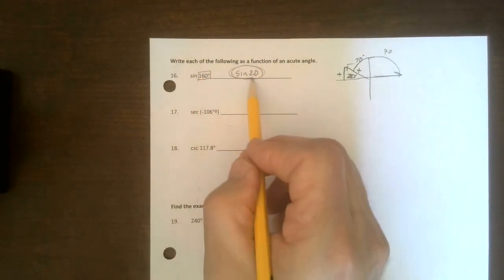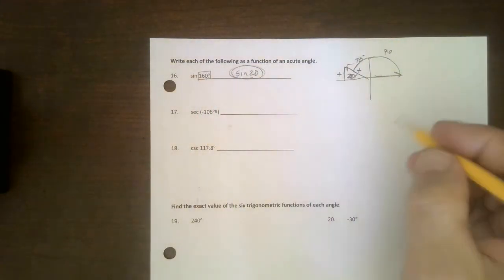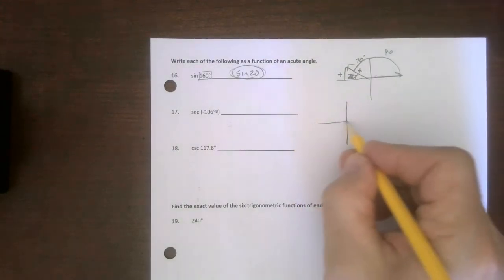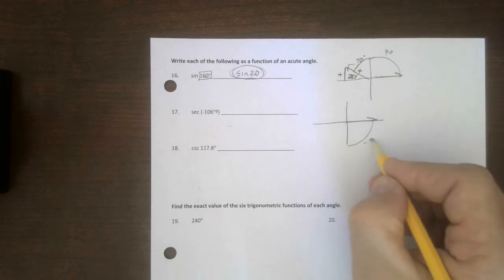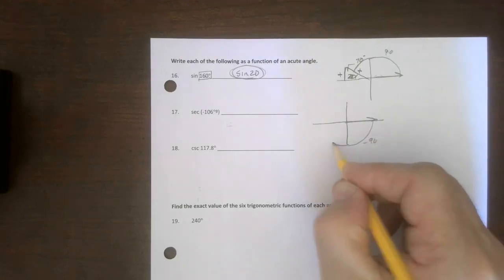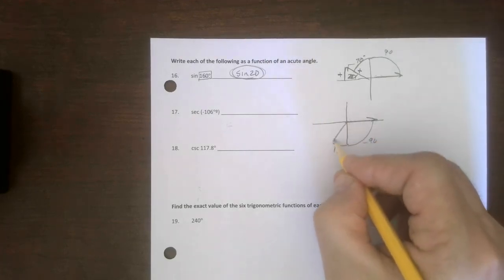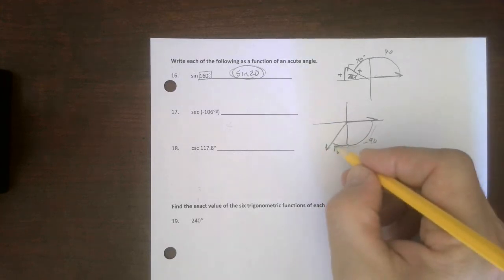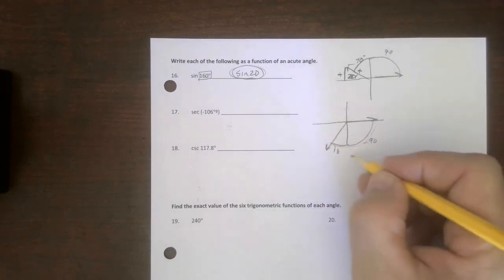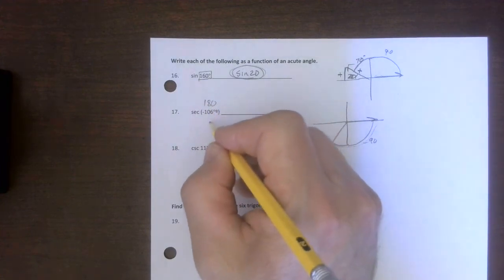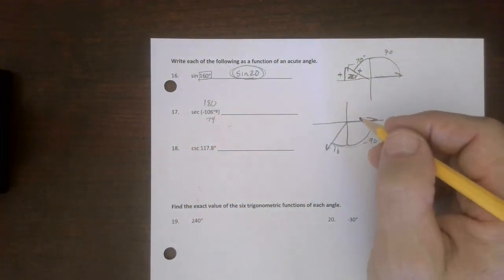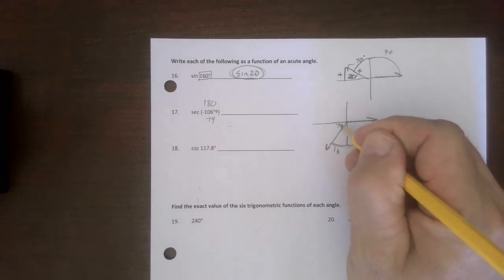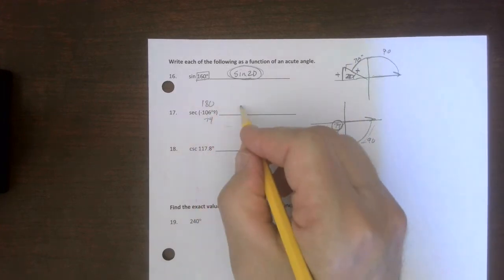So I've done it. So this says negative 106. So I've got to take my spinner, spin it negative 90. I've got to go 16 more degrees. Remember, that's negative 106. So if I go 180 minus that, I'd get 74. And that's what I would have right here. So that's technically my reference angle. That's what I'm going to replace the negative 106 with.